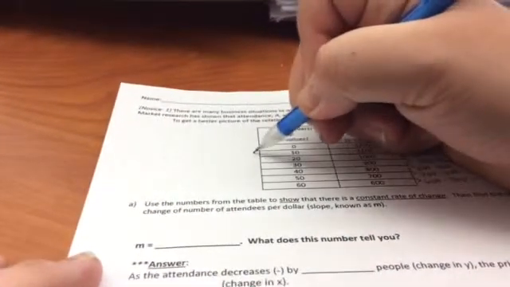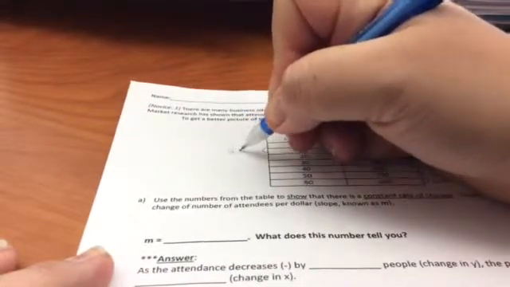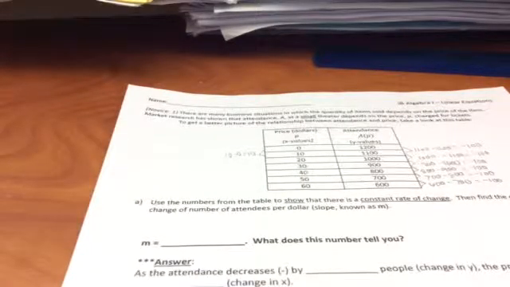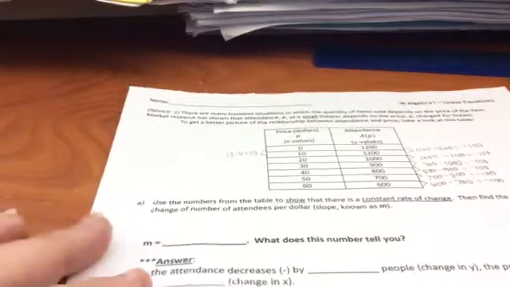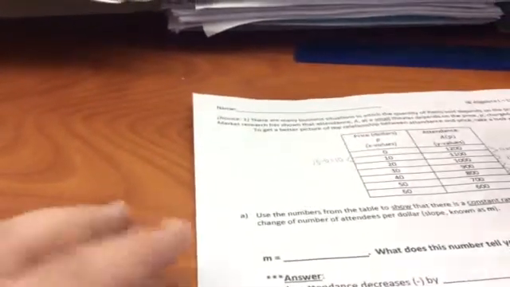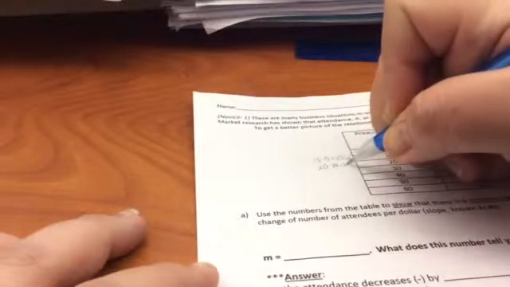So if I go to the first change here, it's going to be 10 minus 0, which is 10. I'm going to continue doing that down the X values column for each pair of numbers, just like we did for the Y's. So I'm going to have 20 minus 10, which is also 10.